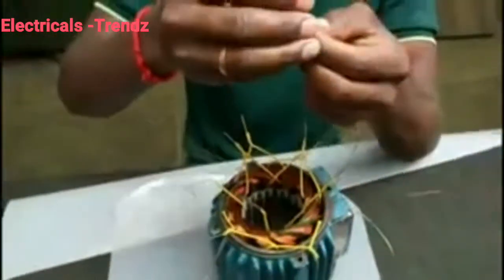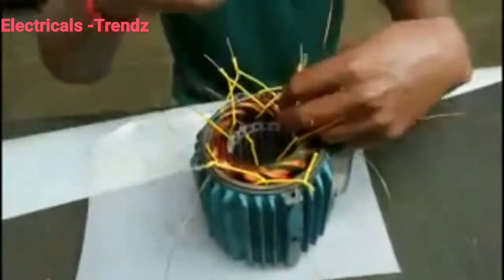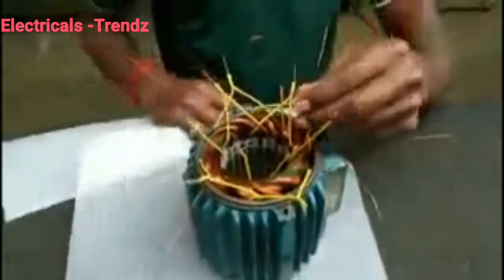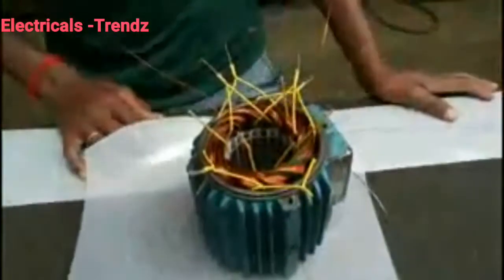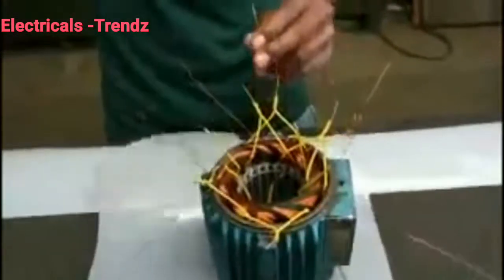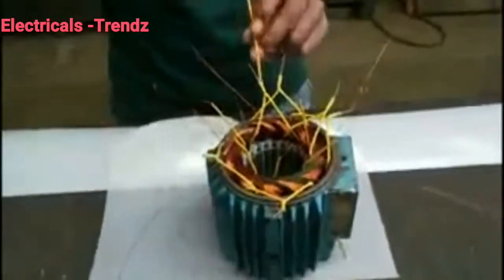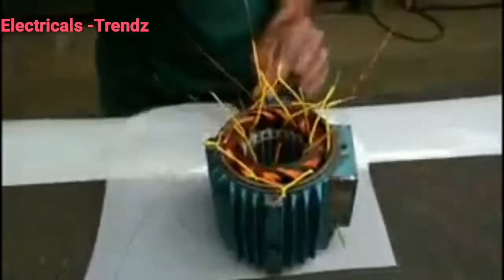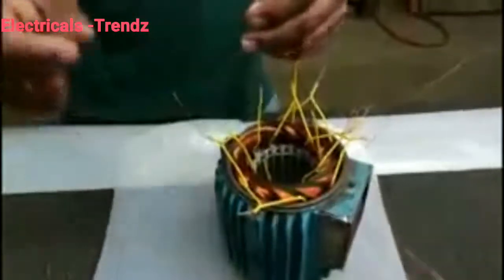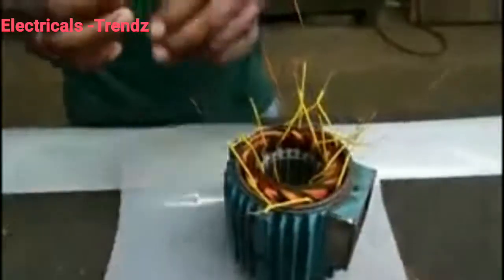This is the starting terminal of group 5, that is the C1 terminal, and it will be just 1 coil group gap after the B1 terminal. We have marked it. This is the finish of the 5th coil group. We have inserted the fiberglass insulated sleeve. And this is the finish of the 8th coil group.